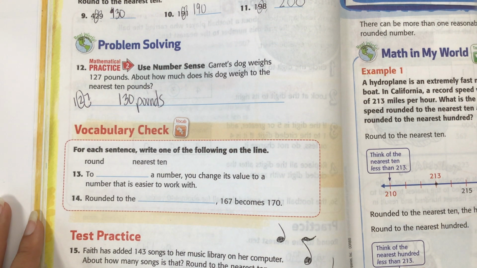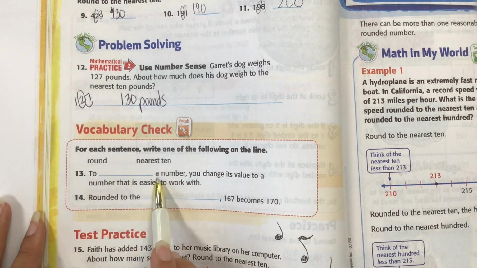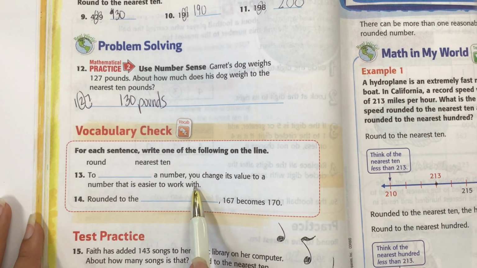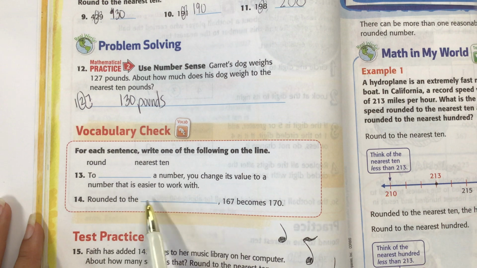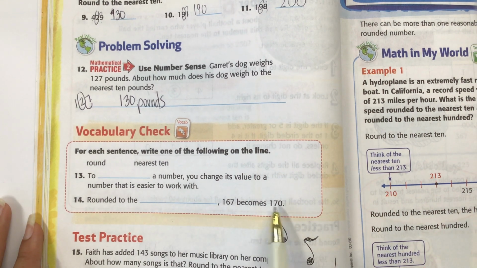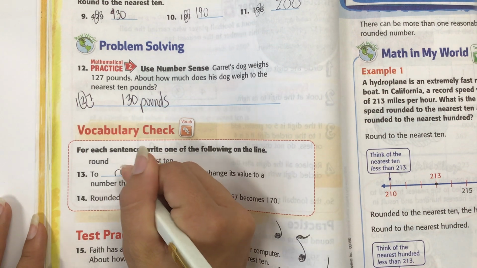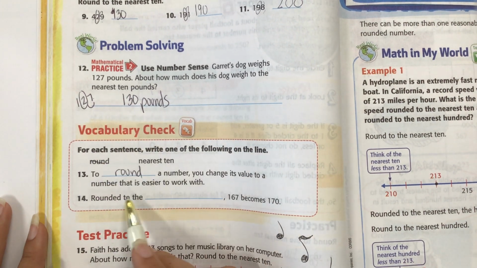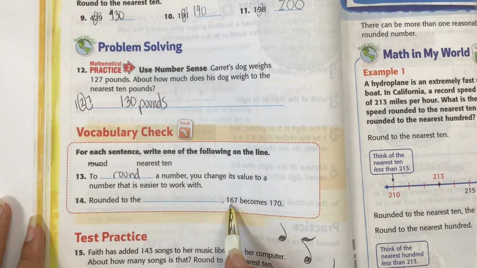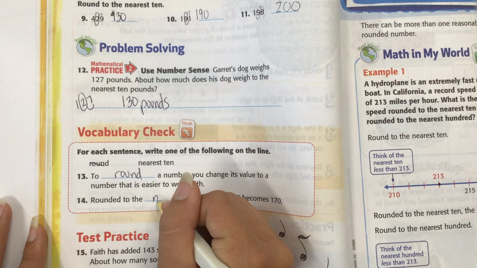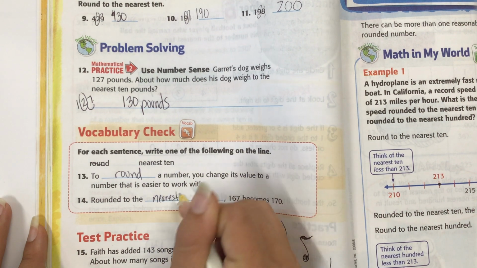For each sentence, write one of the following on the line. Round or nearest 10. To blank a number, you change its value to a number that is easier to work with. Rounded to the blank, 167 becomes 170. So this one is to round a number, and this one is rounded to the nearest 10. See, 167 becomes 170. Rounded to the nearest 10.